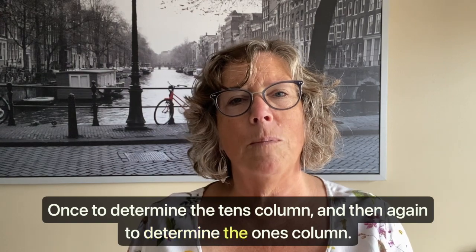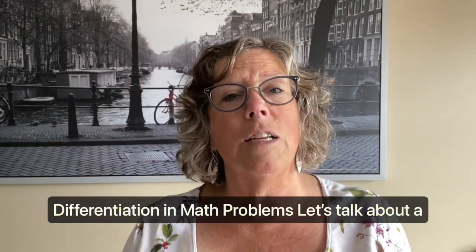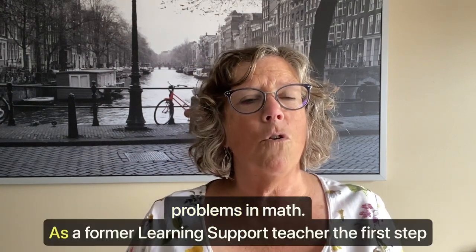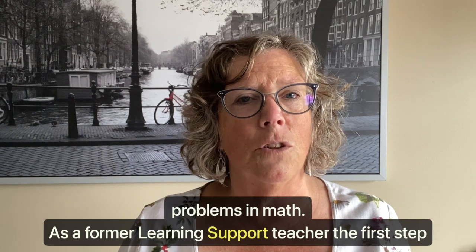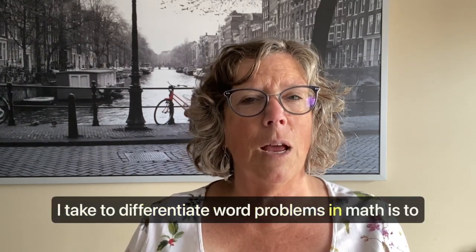Differentiation in math problems also needs to be addressed. Let's talk about a few different ideas for differentiating the word problems. As a former learning support teacher, the first step I take to differentiate word problems in math is to make them accessible to everyone.